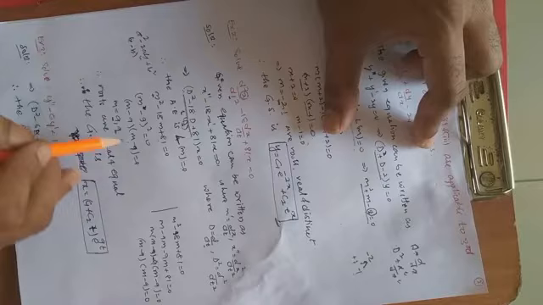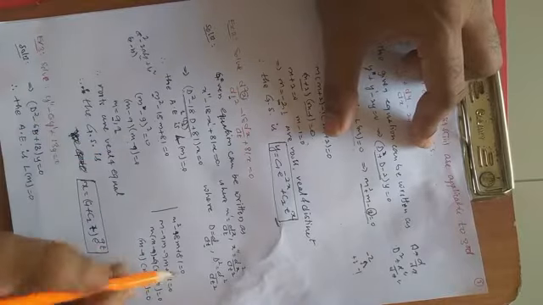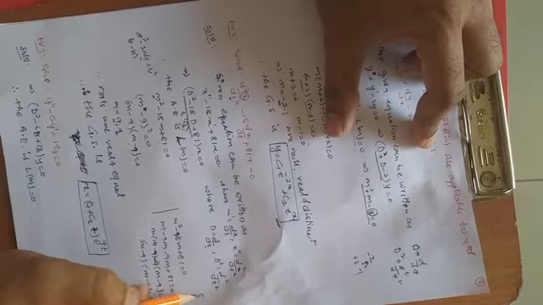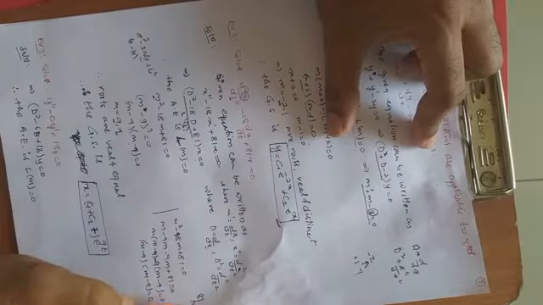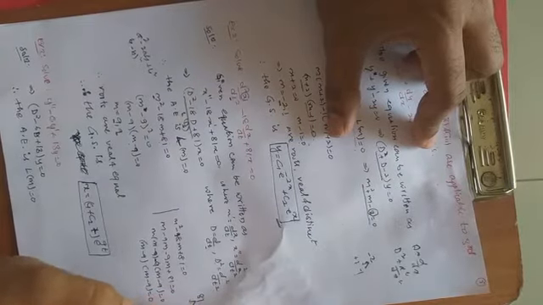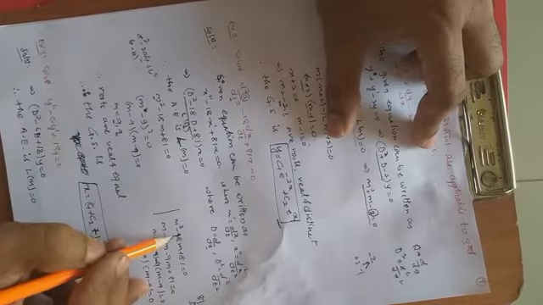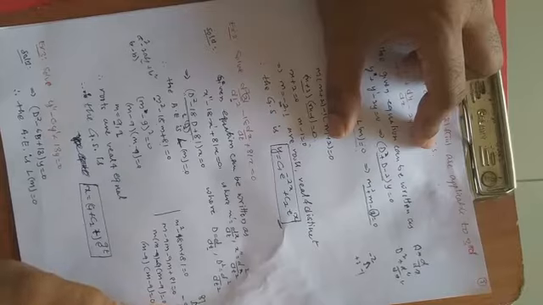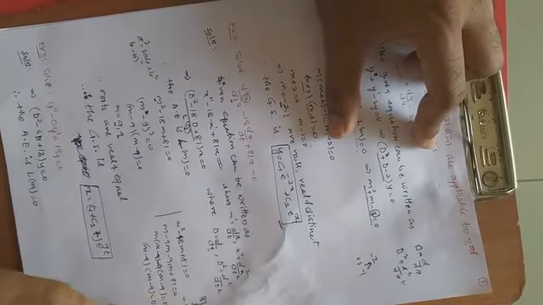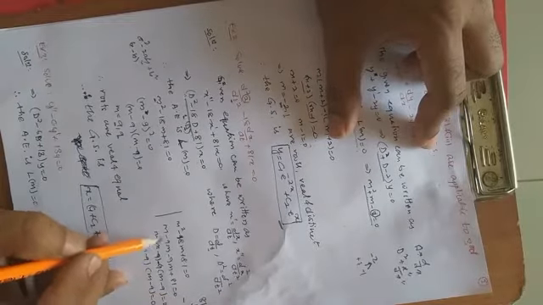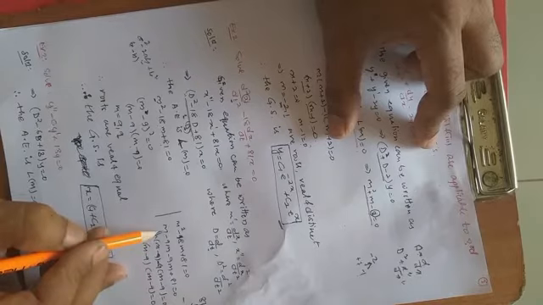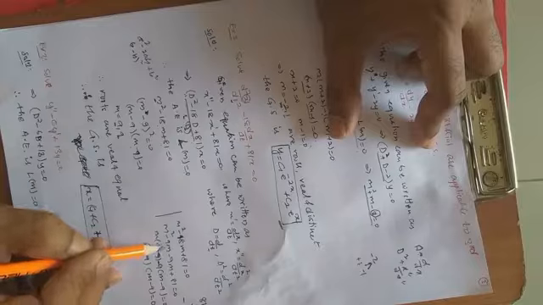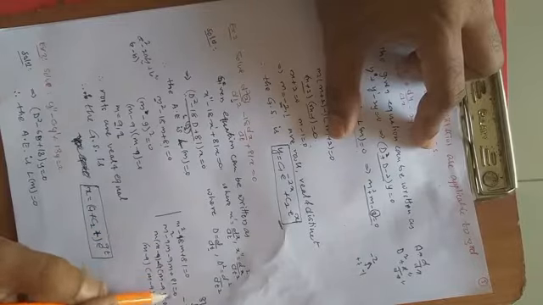If you are not familiar with this, we can go for the factorization method. The last number is plus 81 here. You have to split this in such a way that if you add, you get minus 18, and if you multiply, you get plus 81. That is, minus 9 and minus 9 are the two numbers. On rewriting, you will get m square minus 9m minus 9m plus 81 is equal to 0.